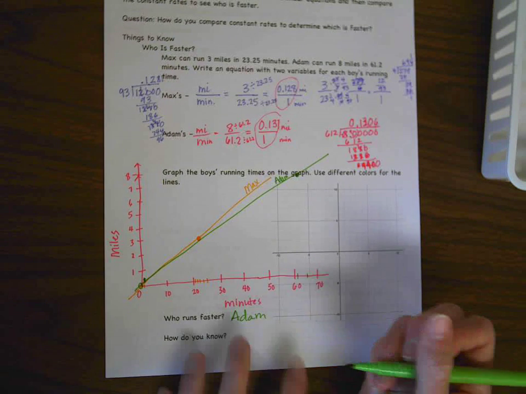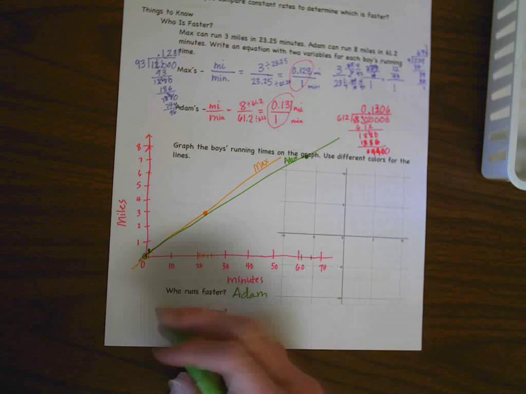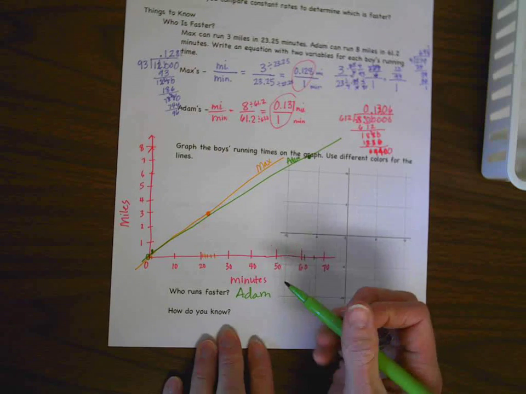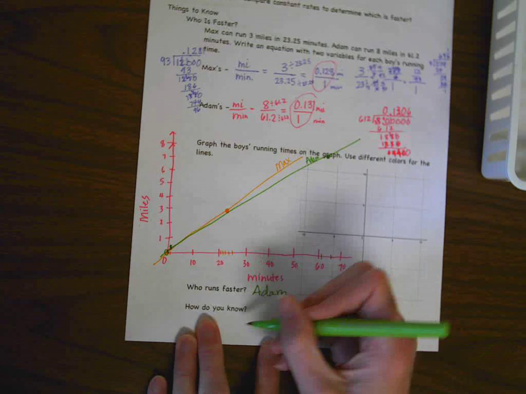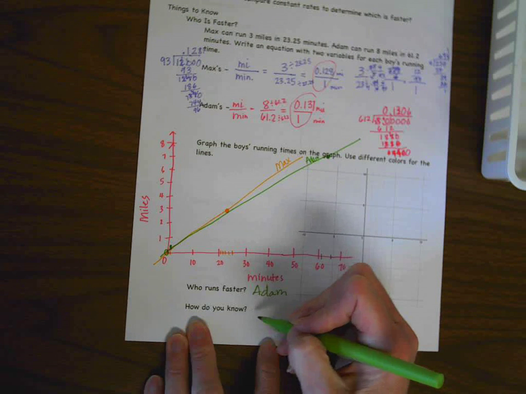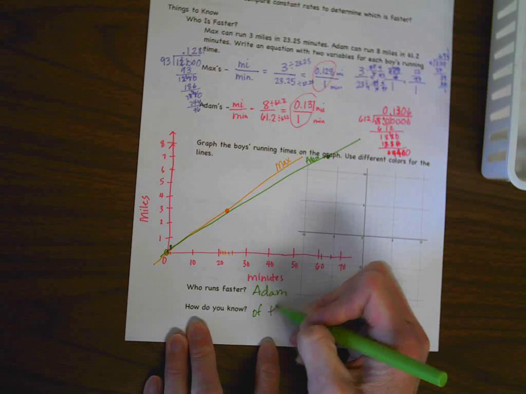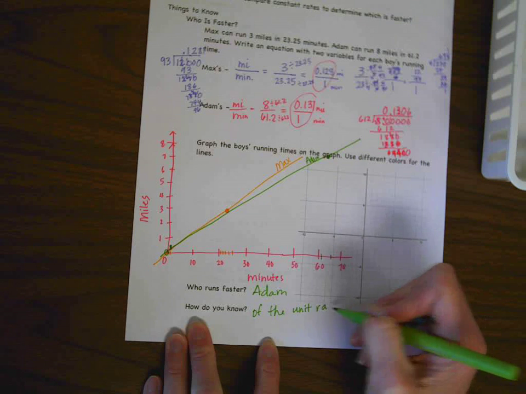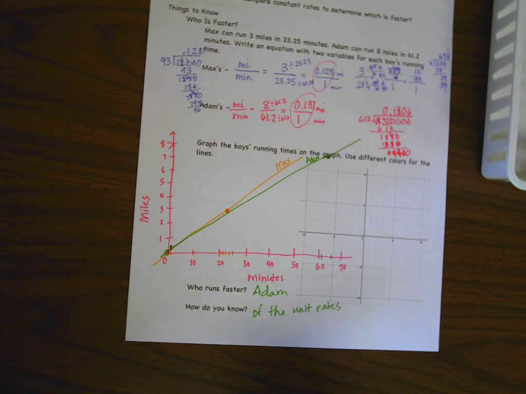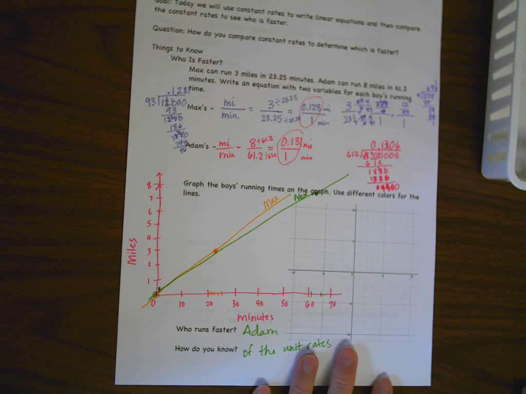So the graph should actually be steeper for Adam, but it's not because my graph is not evenly spaced, and so it's hard to see. But how do you know? For this exact answer, we know because of the unit rates. Okay? So basically, finding your slopes will help you with that.